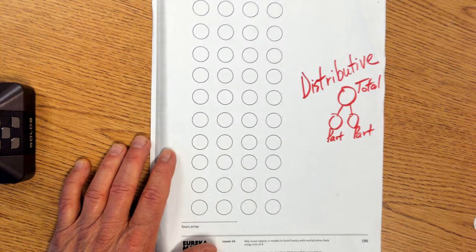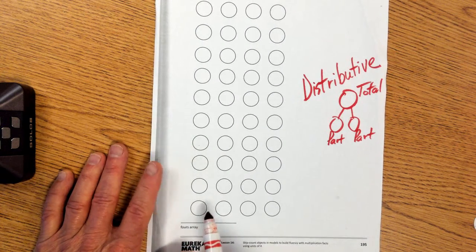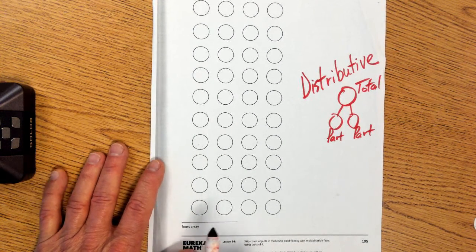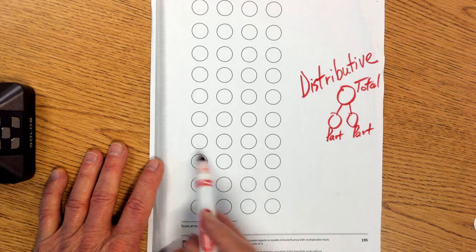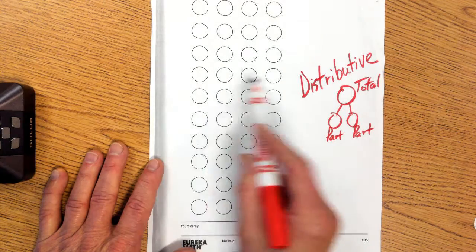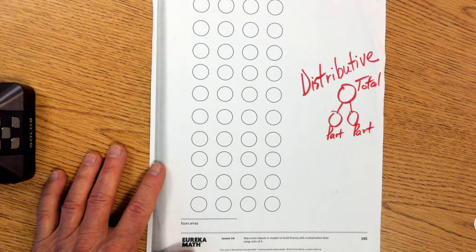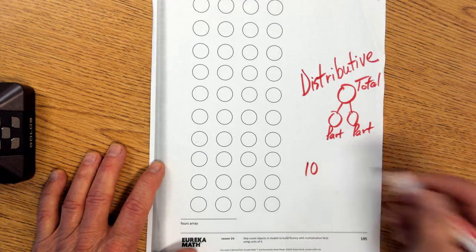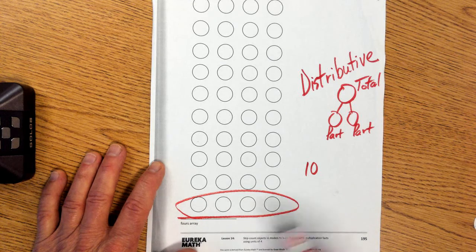This is true here. It turns out this is 10 rows. Let's see if that's true. In math, you can always prove stuff, right? You don't have to believe anything. You can prove stuff. Let's go. 1, 2, 3, 4, 5, 6, 7, 8, 9, 10. If we look at this, 10 rows, right? 10 groups of how many? Well, each one is 4, right? So 10 rows of 4.